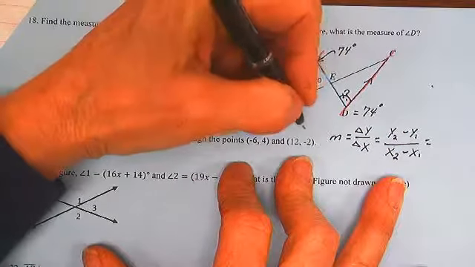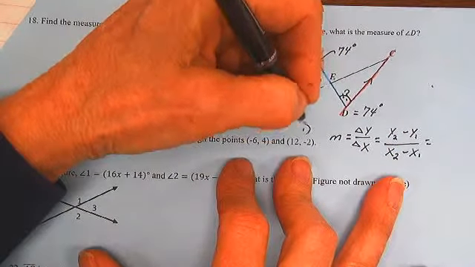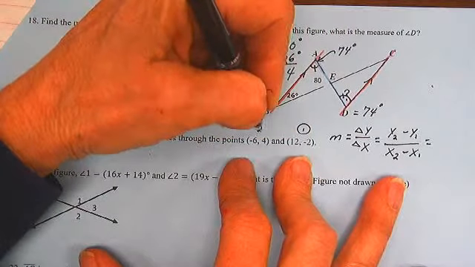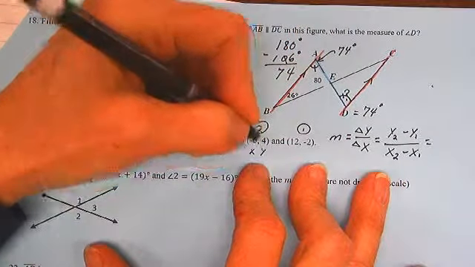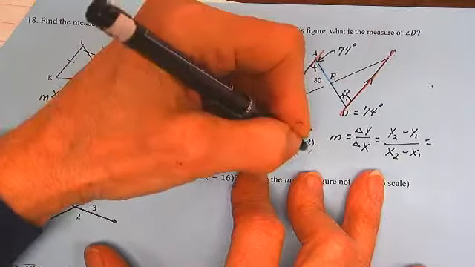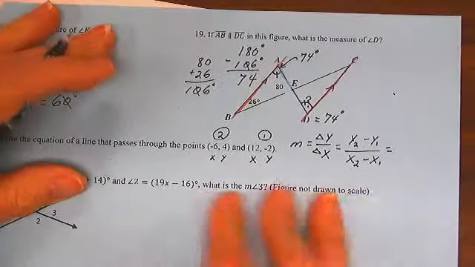I'm going to call this point 1, and I'm going to call this point 2. This is x, this is y, this is x, this is y.